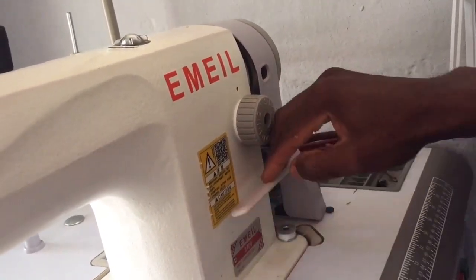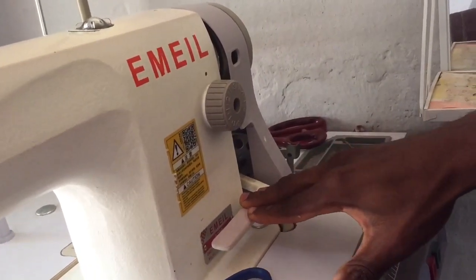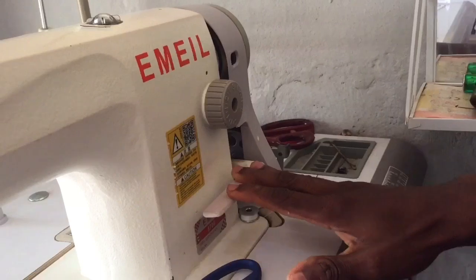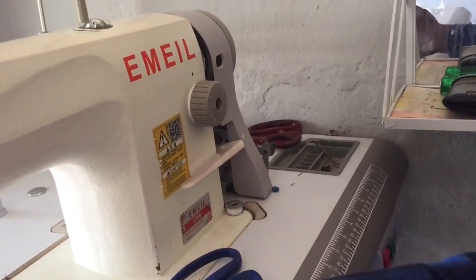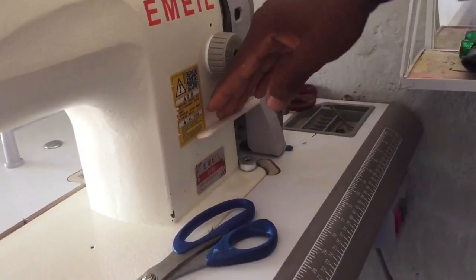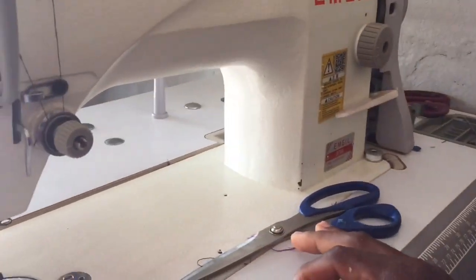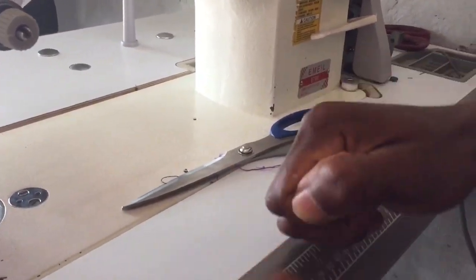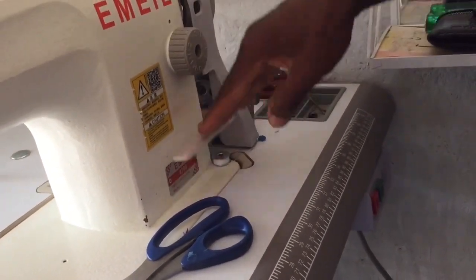Now this is the reverse lever. When you bring it down, it does a reverse stitch. Every tailor knows that you cannot just run a stitch without doing a back stitch. A back stitch reinforces, it sews on top of the stitch you've made already. So when you are sewing and you give a back stitch, it reinforces the stitch so that area will not pull off. So this is a reverse stitch lever.